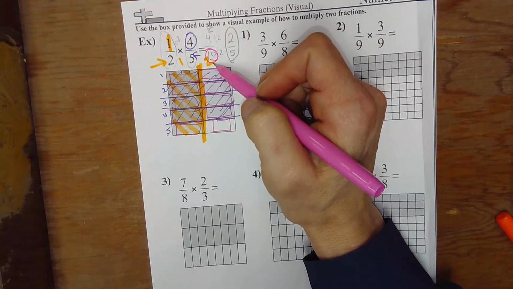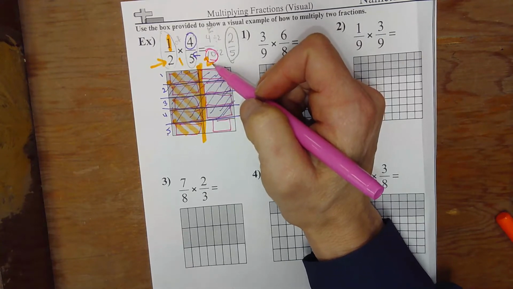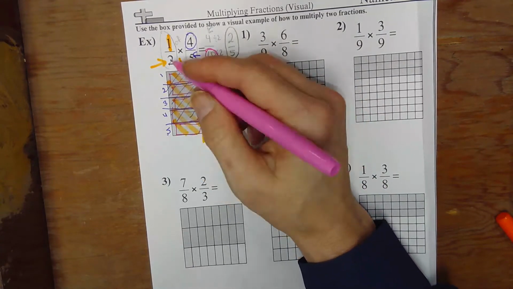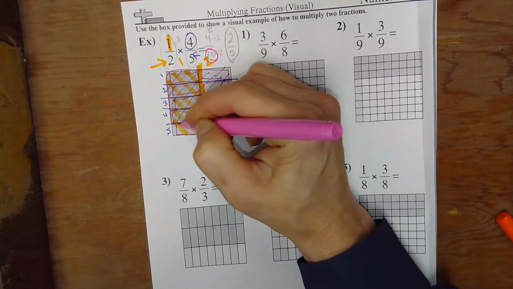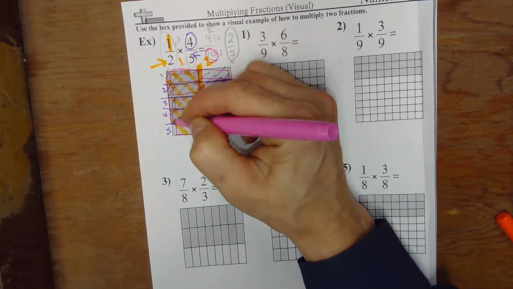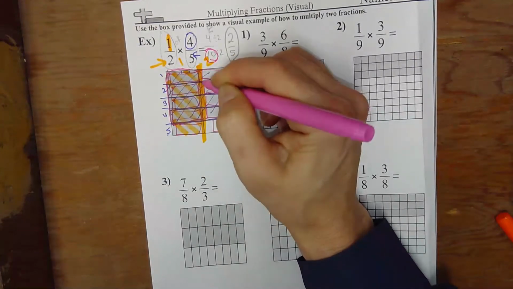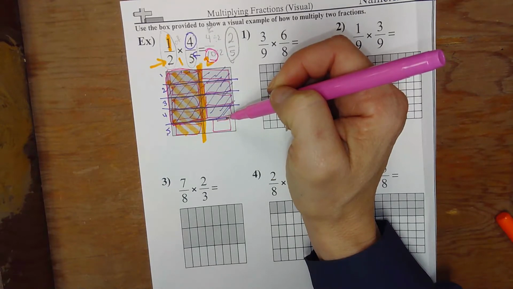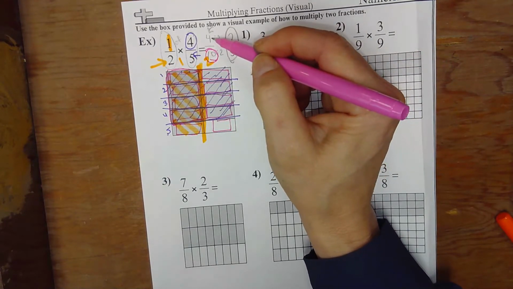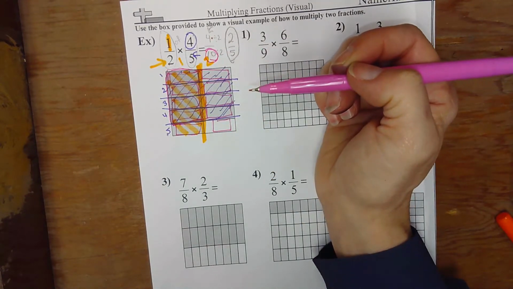Of those 10 pieces, I'm looking for the ones that have both the purple and the orange. 1, 2, 3, 4 of those 10 pieces have both purple and orange. So that is where the 4 comes from.